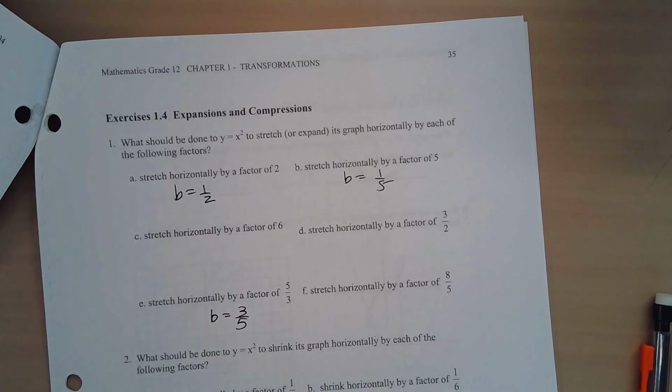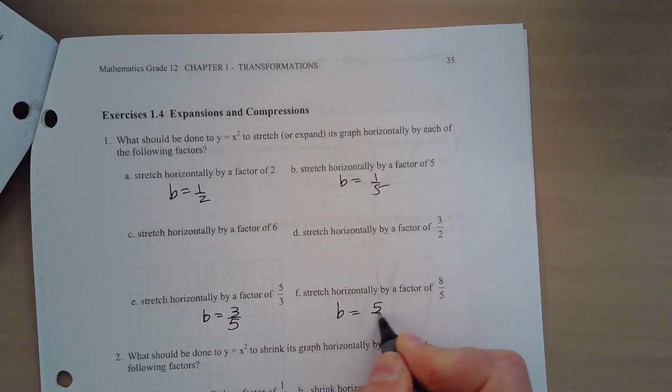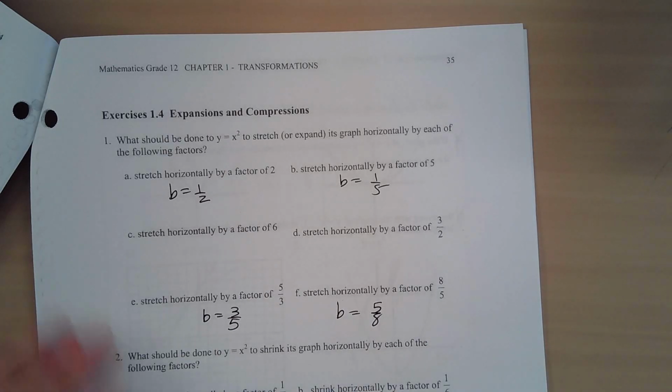Yeah, so I kind of answered it differently. They said replace x by half x. That's just another way of saying b equals a half, right? b equals 5/8. All right, so same thing.